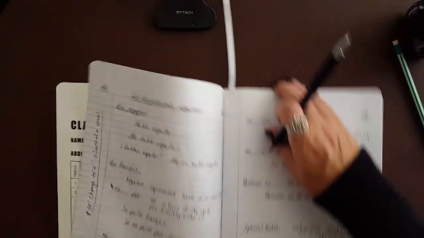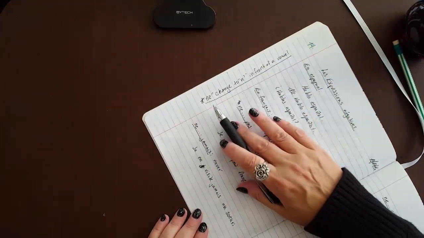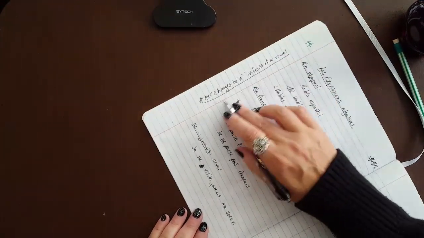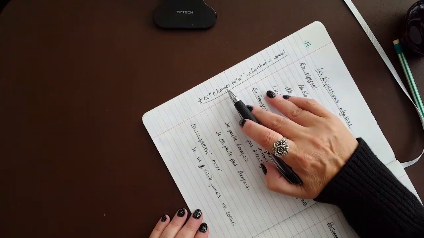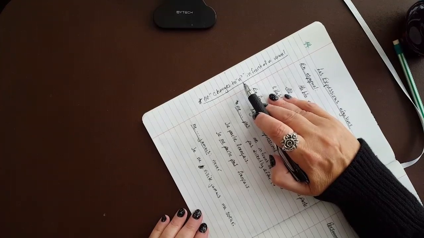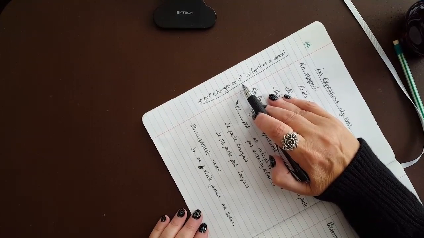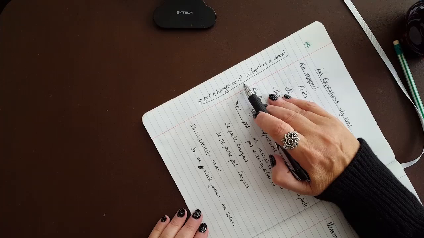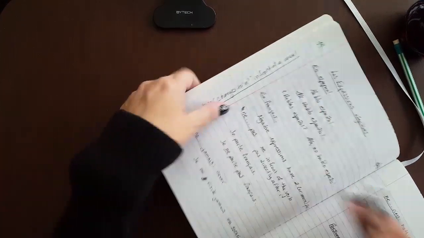However, please note, and call this out to yourself, that ne changes to an apostrophe in front of a vowel. We've seen this change before when we talked about subject pronouns. Je changes to J apostrophe in front of a vowel. And you'll find in French sometimes small words that end in E will drop the final E and add an apostrophe depending on what the next word is.